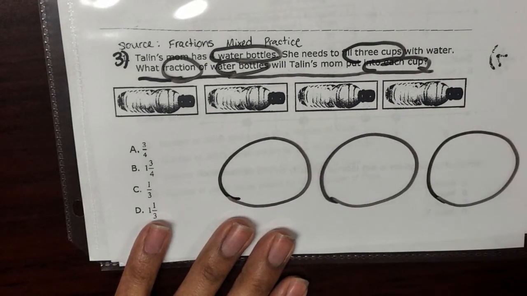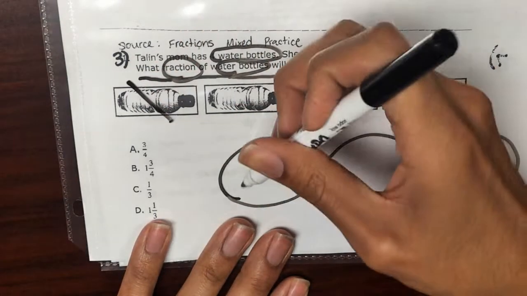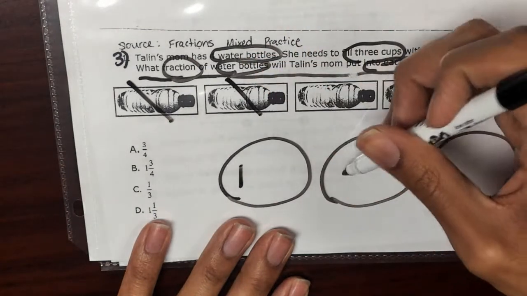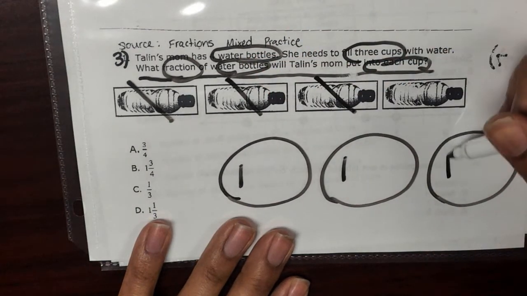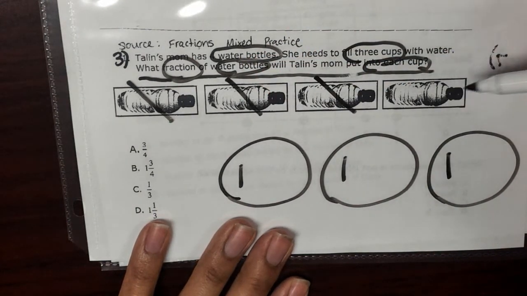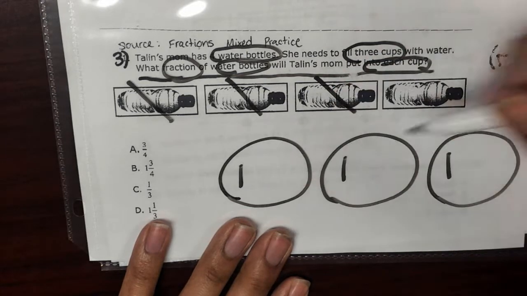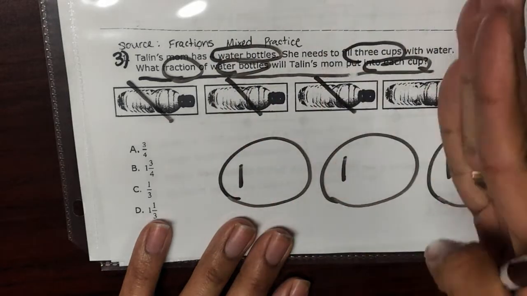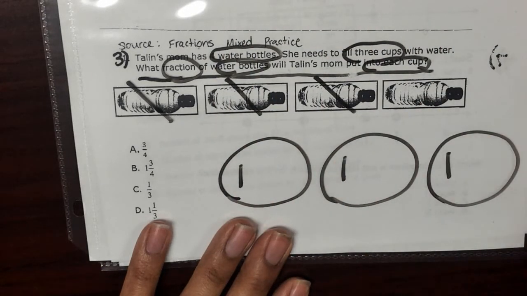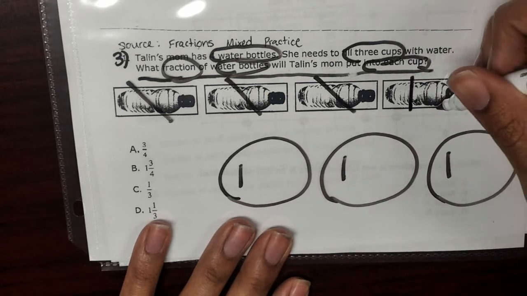1, 2, 3 cups. So I'm going to start by sharing my wholes before I partition. So I'm going to cross this one out and share it here. Cross this one out and share it here. Cross this one out and share it here. And now I have one that's left over. If I put it with the first group, that wouldn't be a fair share. So I need to think about how I could partition or split into parts that last piece. Since I have 3 cups right here, that means I need to partition it into thirds.